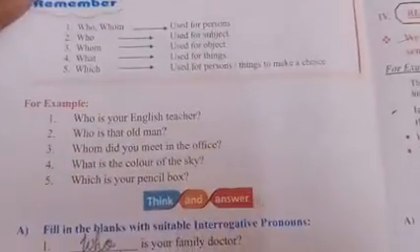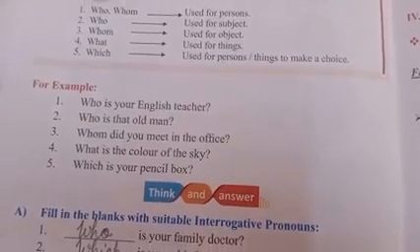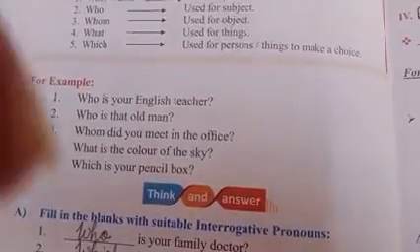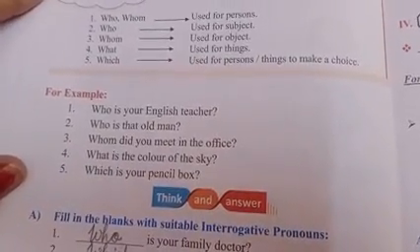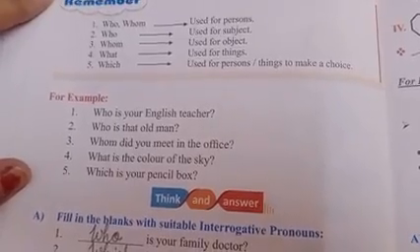Now examples. Who is your English teacher? Who is that old man? Whom did you meet in the office? What is the color of the sky? Which is your pencil box? Okay. Now see the exercise.